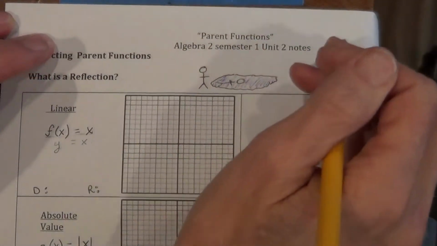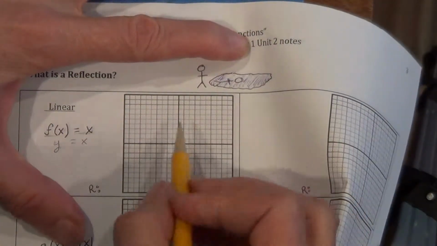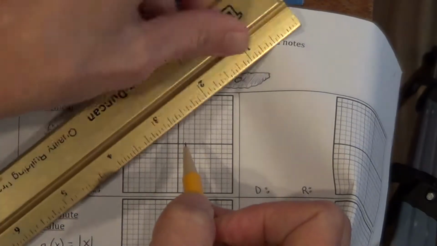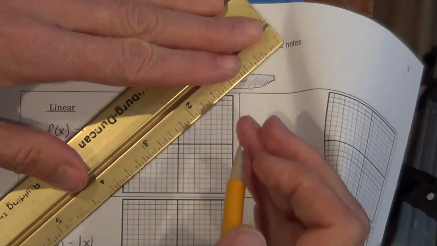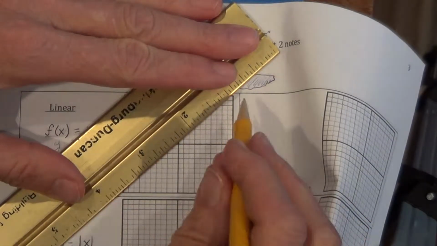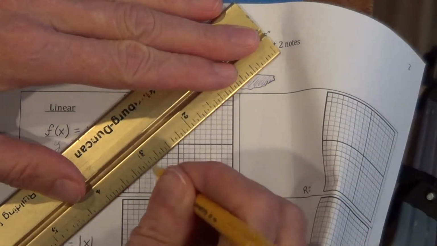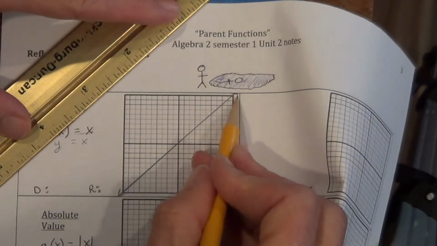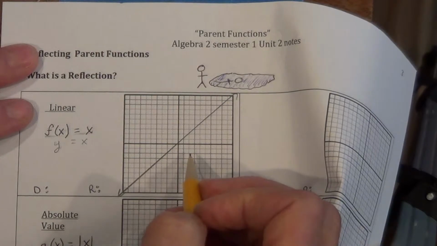Again, the linear function, if you haven't seen video number 1, you need to go watch that first. But we saw in that video that for every point on x, it came out as a point on y, and when we graphed it, it looked like this.